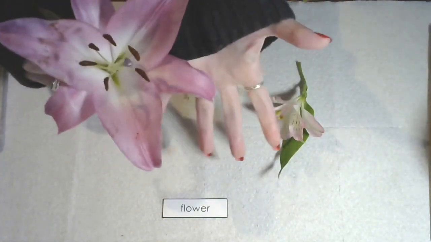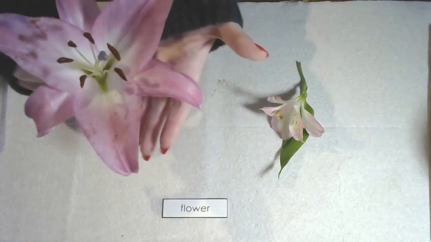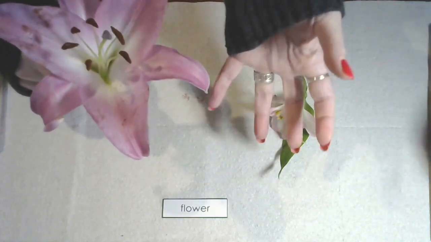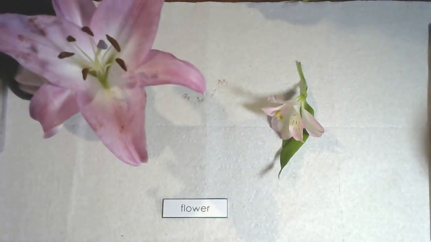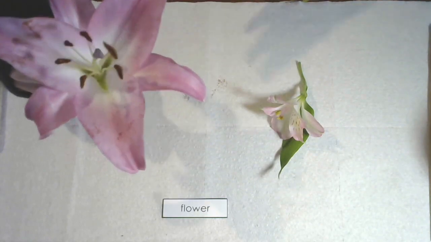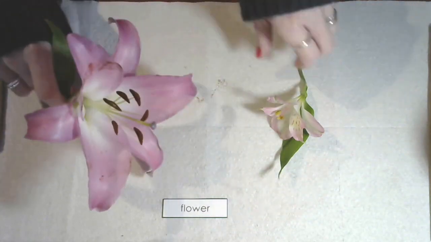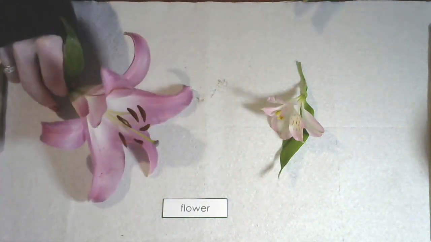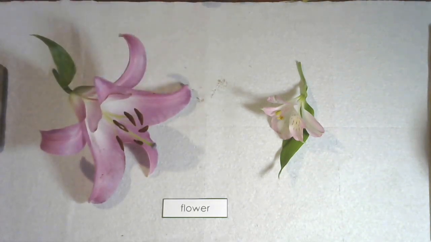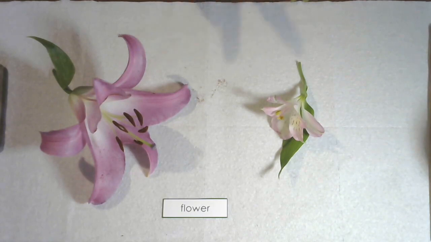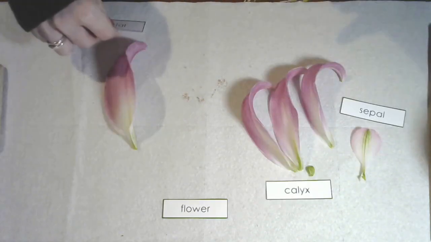You can see that's bigger than my hand, huge pink petals. All of that serves to attract pollinators. The bees, the butterflies, anything to come and pollinate this flower. Those are the big attractive things we notice first.